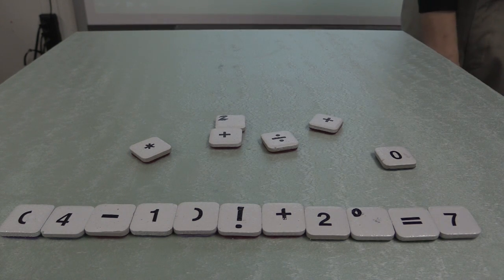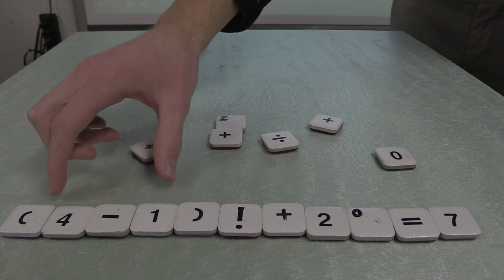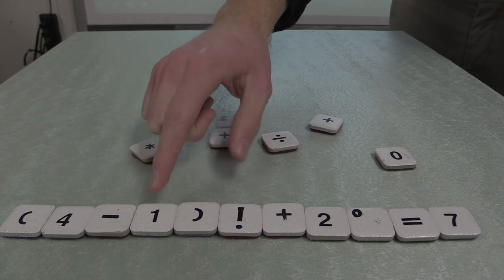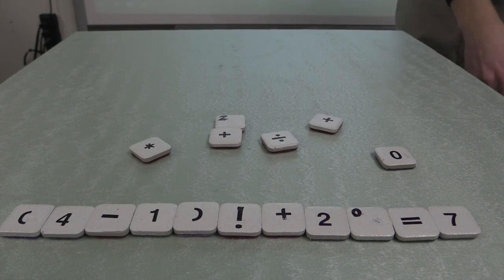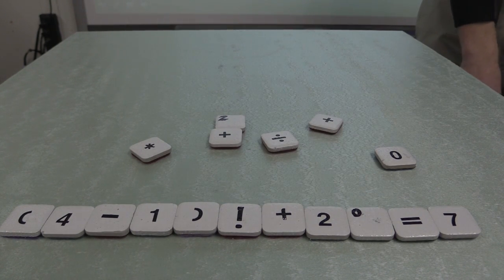So altogether now we have, in parentheses, 4 minus 1 factorial, or 3 factorial, plus 2 to the power of 0 equals 7.